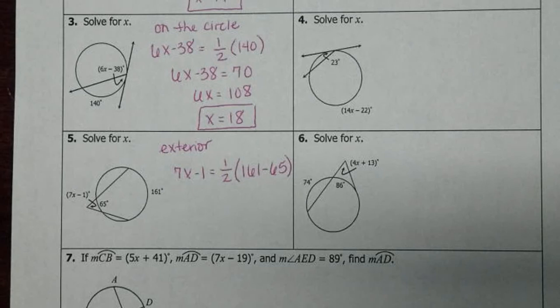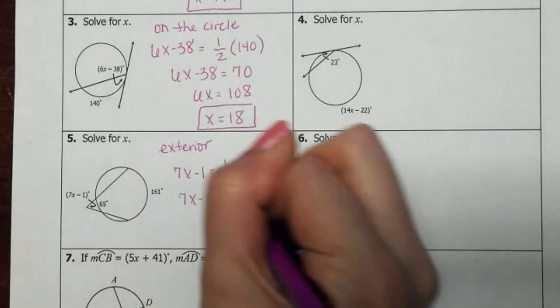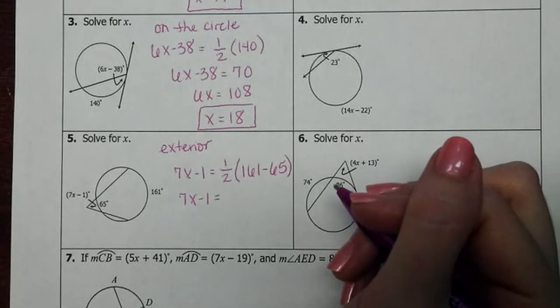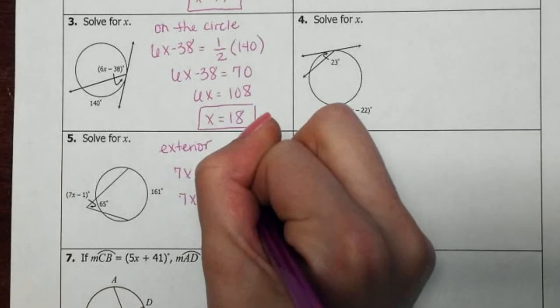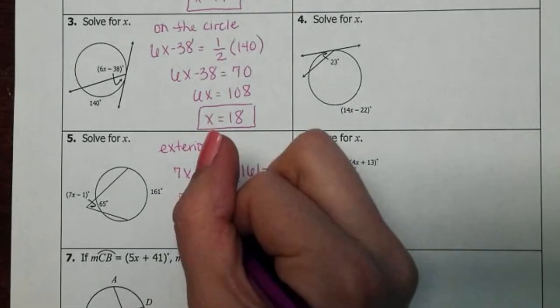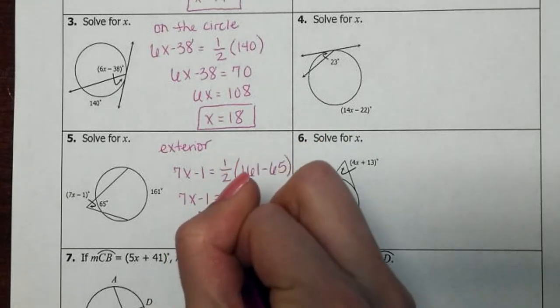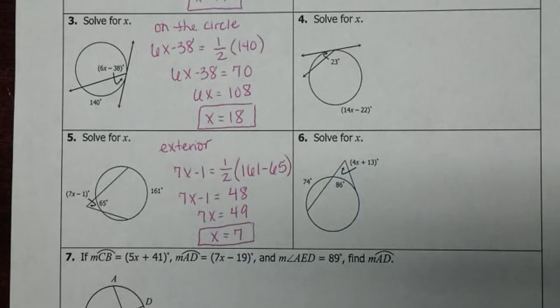Those are all numbers that can be easily plugged in. 1/2 of 161 minus 65 is going to give you 48. If you add the 1 over, you'll get 49. And if you divide, you get 7. Okay.